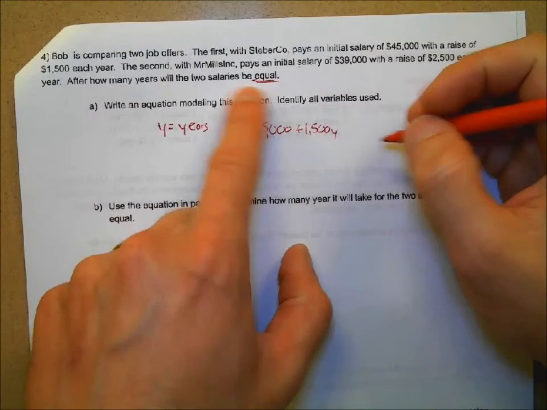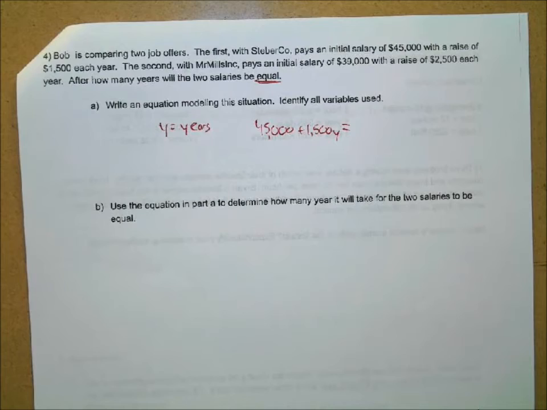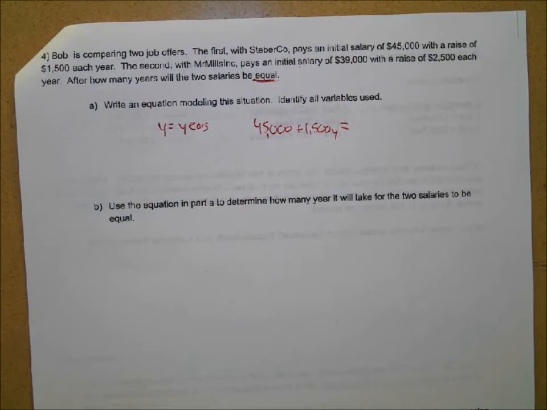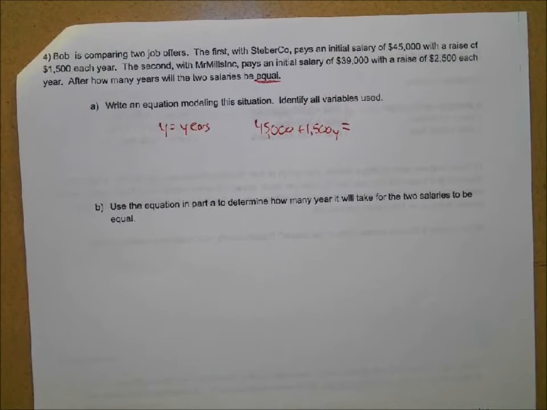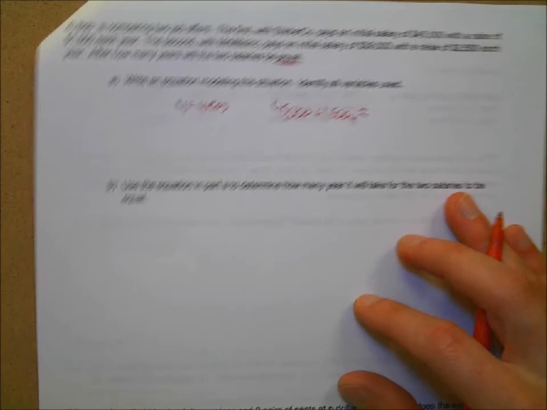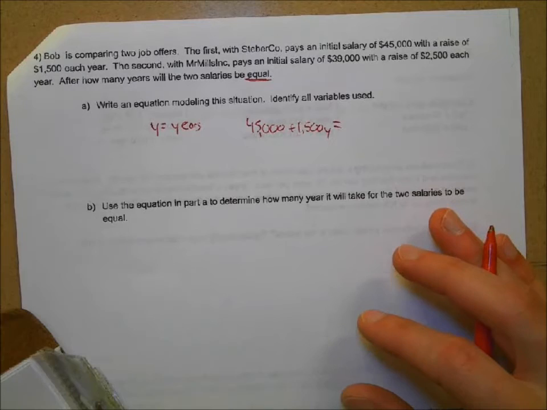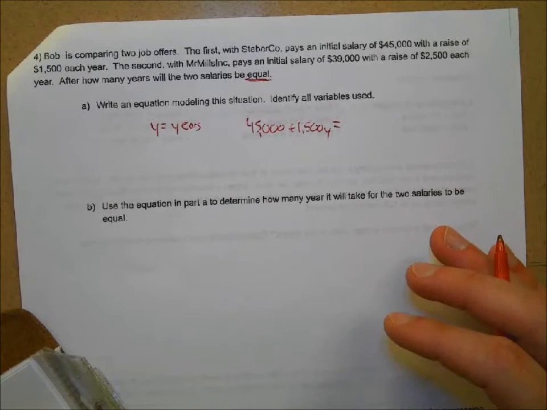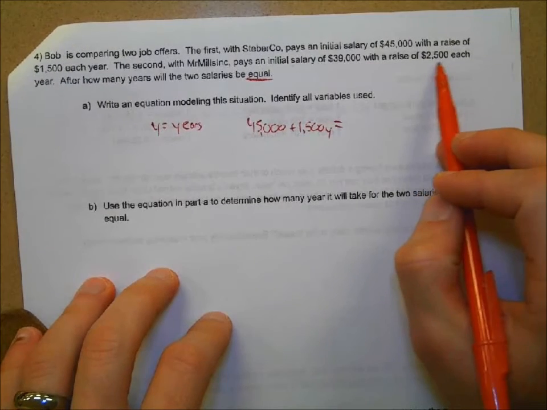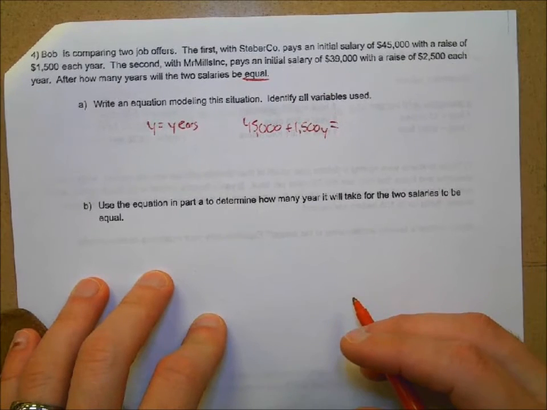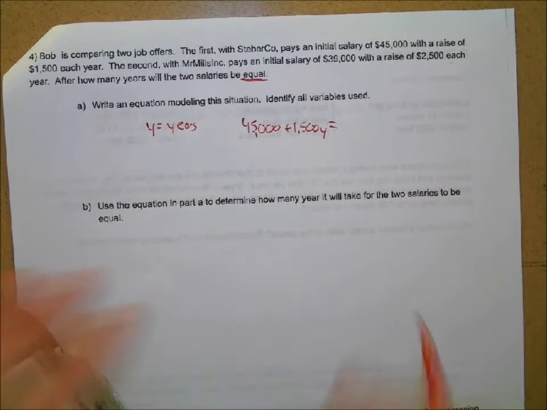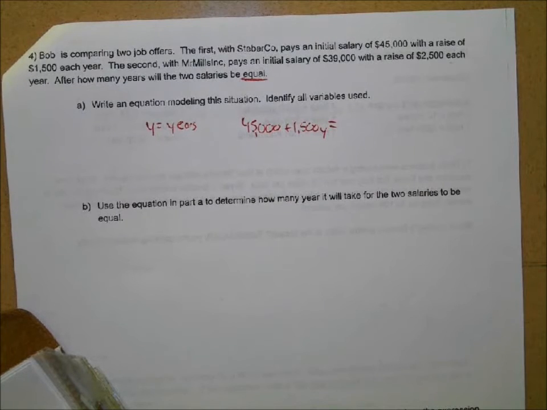So we're going to set that equal to the other salary, and we're going to pick somebody else here. How about Sean? Sean, what about for Mr. Mills, Inc.? What would be the expression for that? It pays an initial salary of $39,000 with a raise of $2,500 each year. So what would he write for that? Pass. Oh, no. You're breaking my heart. All right, let's go to Matt S. What do you say? Wait, can you repeat the question?